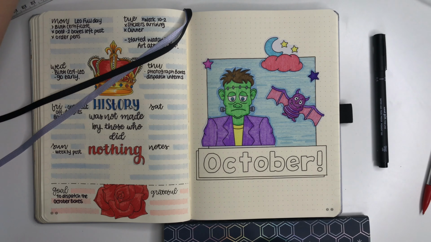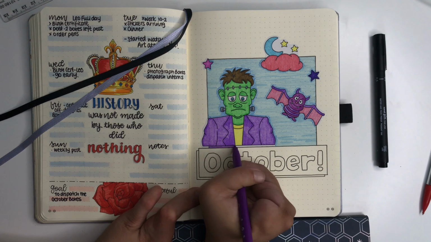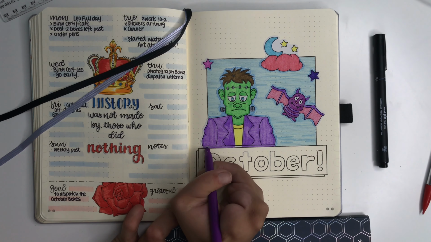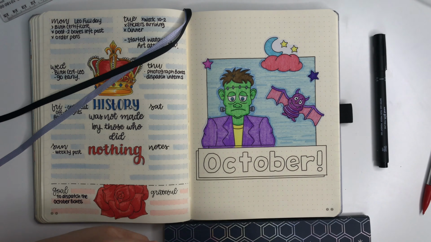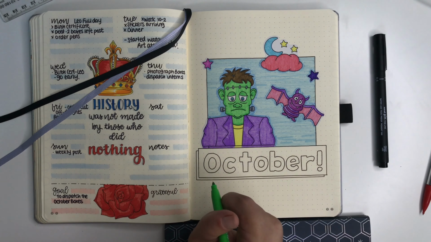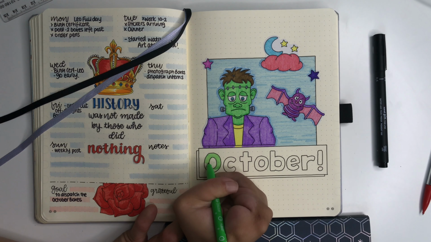So the last thing I have to work out how to fix is the fact that I've stuck Frankenstein a little bit too high. So I'm using the same colours that I coloured him in with, and I'm just filling in that gap underneath and extending that colour down to the line of the October banner. That way it looks a little bit more seamless. I think if I'd done it again, I would have stuck the bottom of the Frankenstein sticker edge on the banner. But hey, you live, you learn.